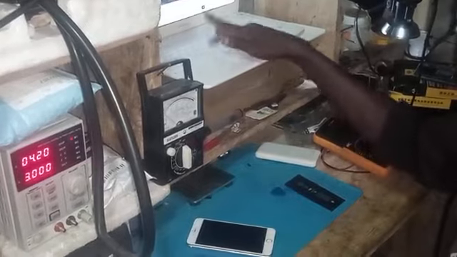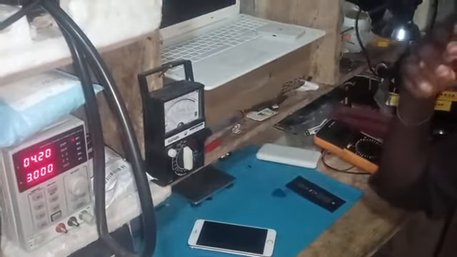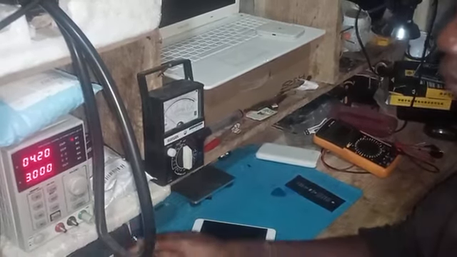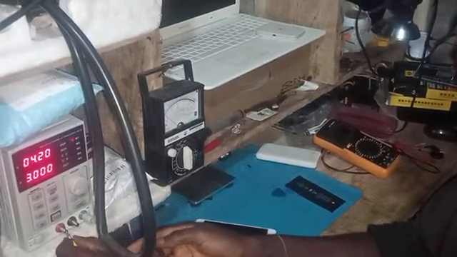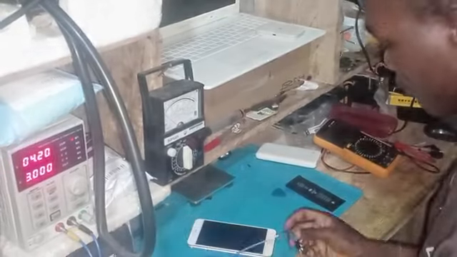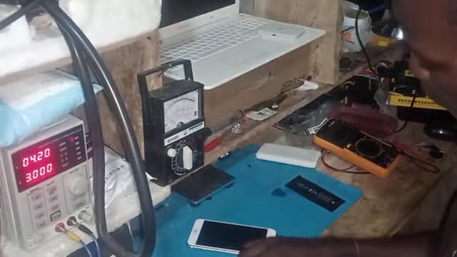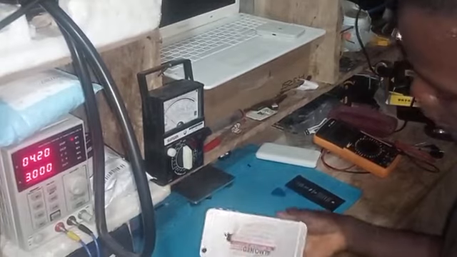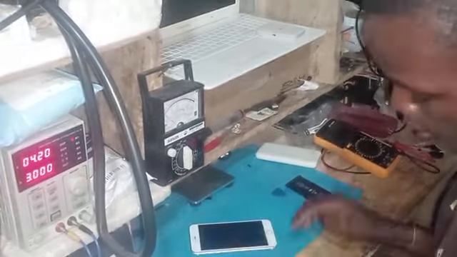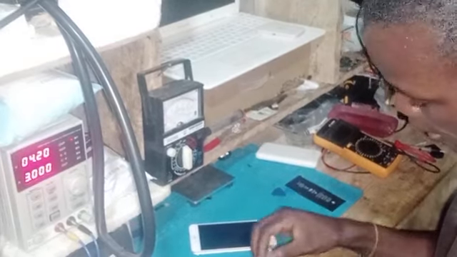Because this one is an iPhone 6s Plus, I'm going to look for the actual connector. Where is the actual connector?